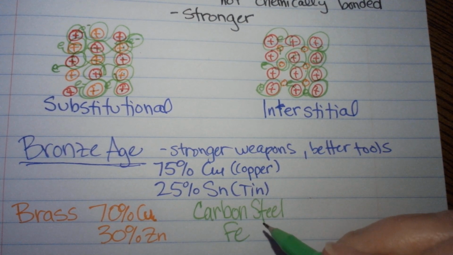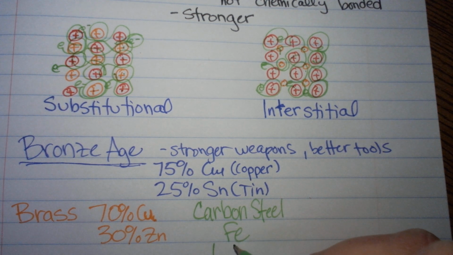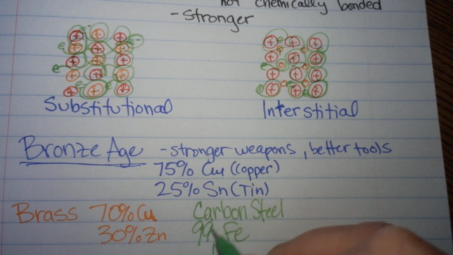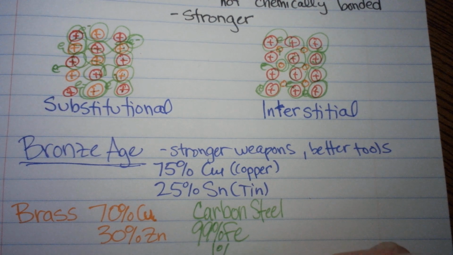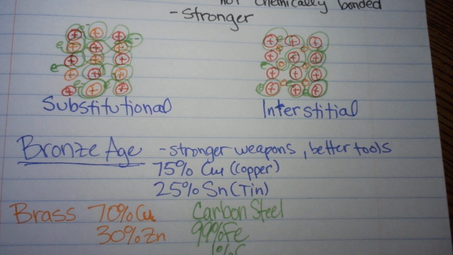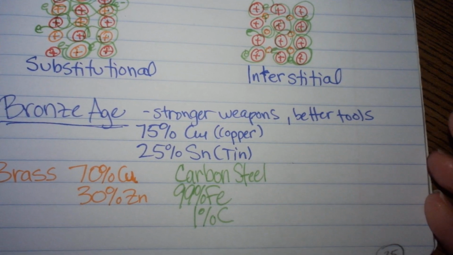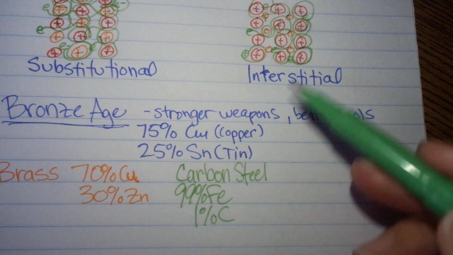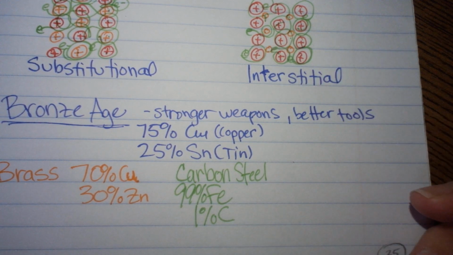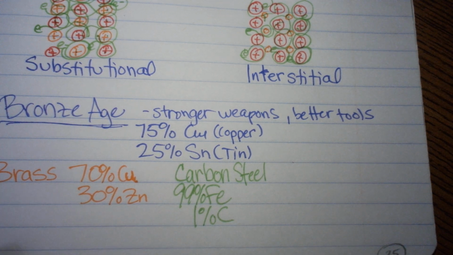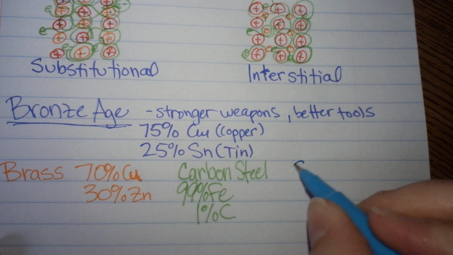It's iron, and that's not stainless, sorry. It's 99% iron and 1% carbon. So that carbon causes the iron to be much stronger. And then last example that I'll give you, stainless steel.